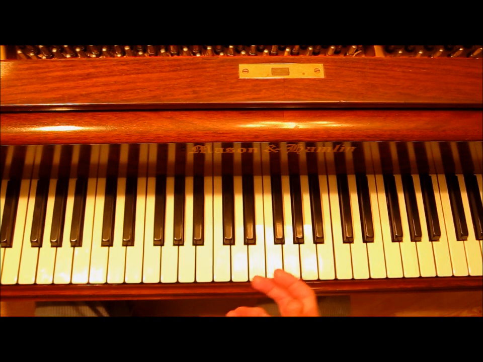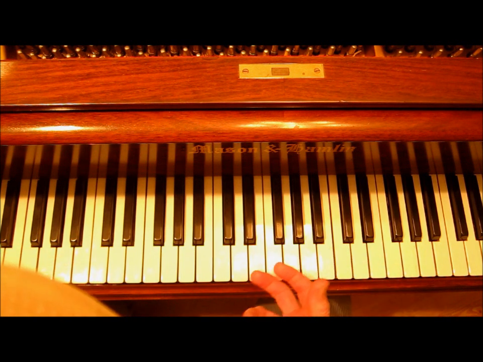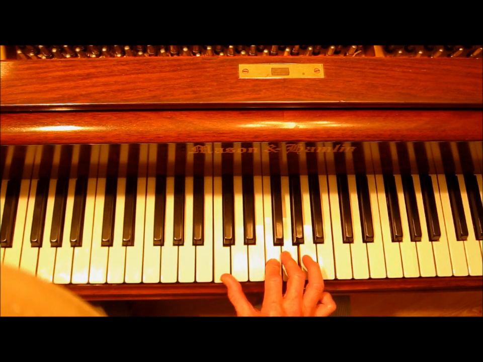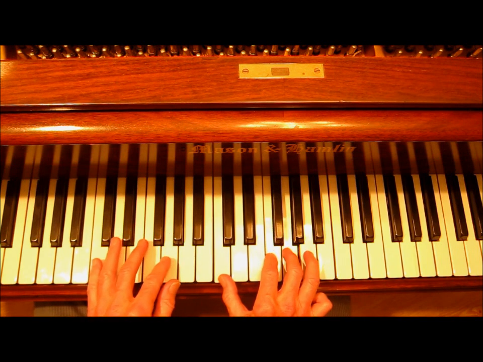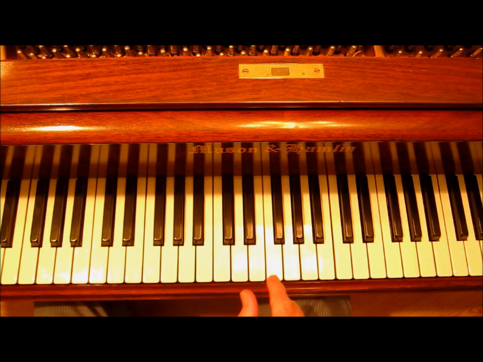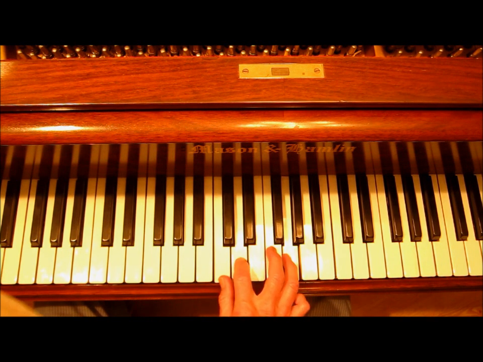But in modern music, in modern pop music and modern jazz, we just keep the fourth in there. We don't worry about the resolution of it. But early on, it was always resolved. Now, there's two types of suspended chords. There's the suspended fourth, and there's the suspended 2.